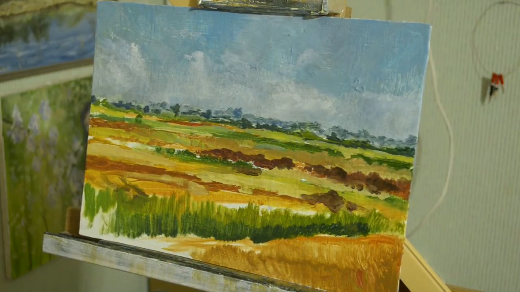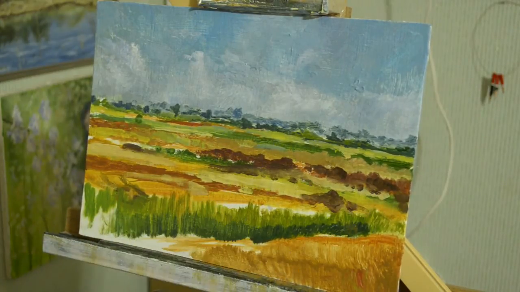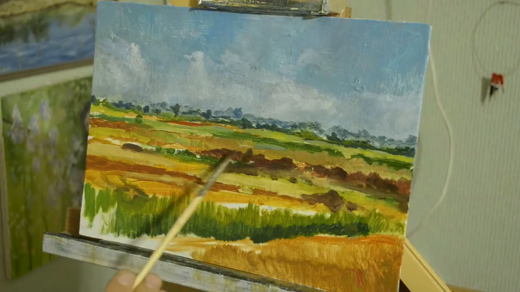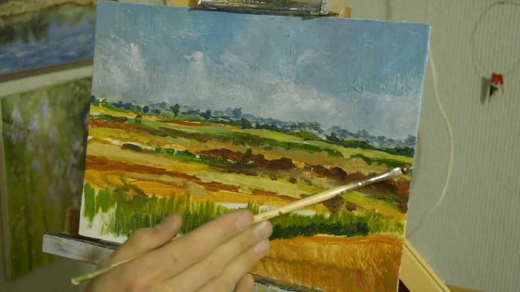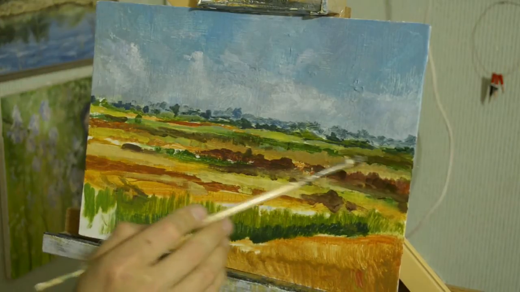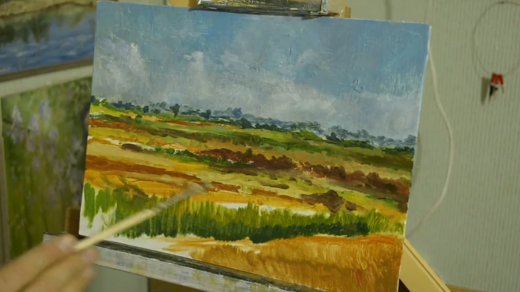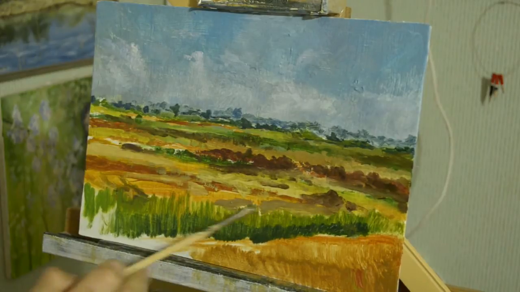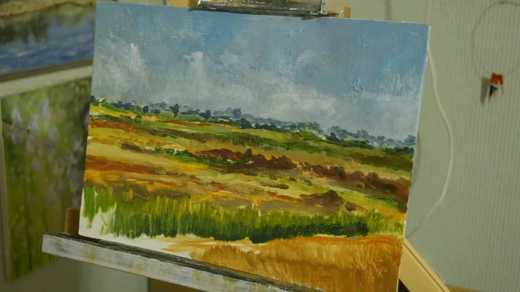But generally, it's accepted that the strokes are horizontal in this case, if we work with the landscape, because it lets you create the relief, and render maybe the peculiarities of the relief.